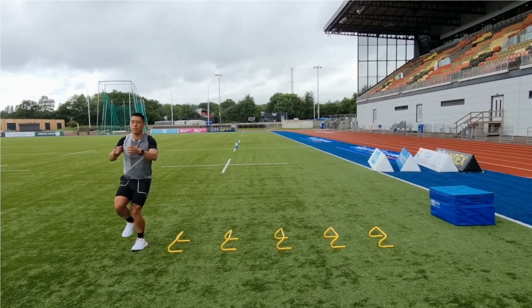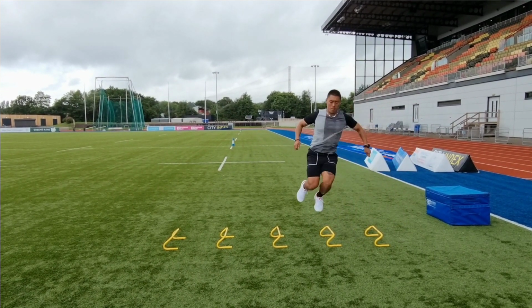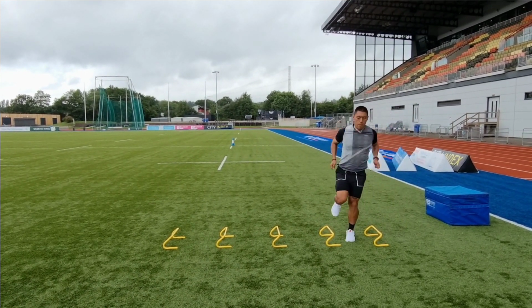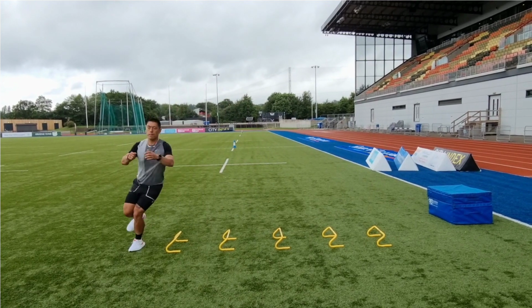And all of these speed and agility drills, which as explained here would be preceded by plyometric ones, are shown on another video which follows a similar format to this one.